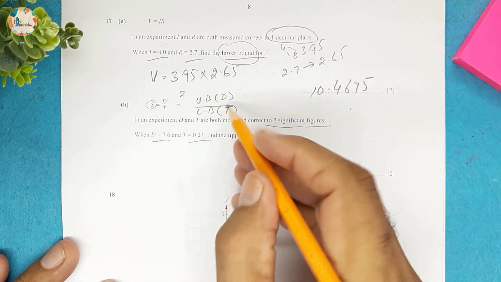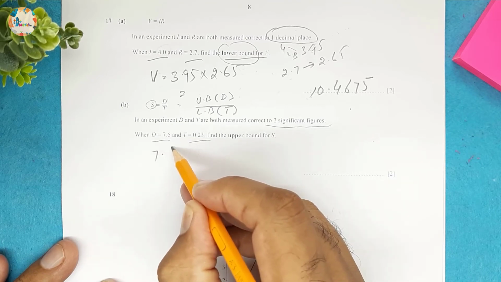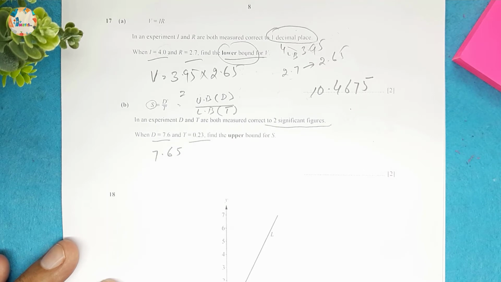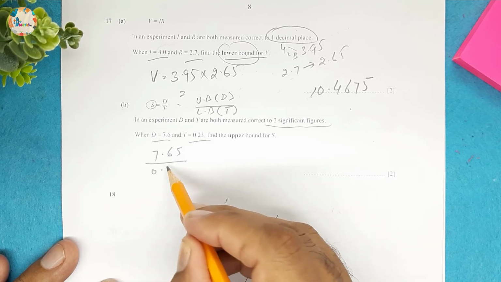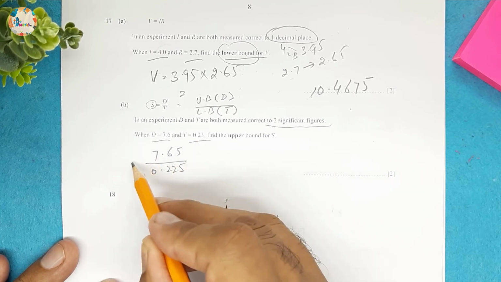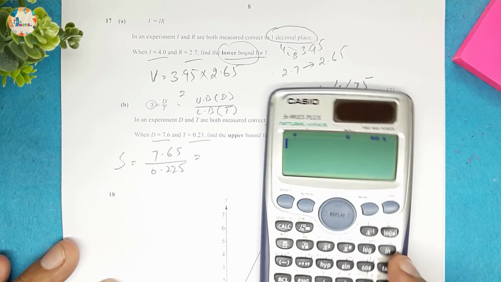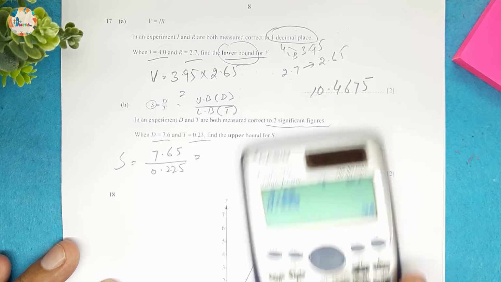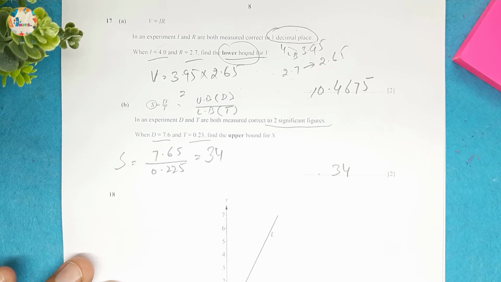Upper bound of d will be 7.65, and lower bound of t will be 0.225, and this will be equal to the upper bound of s. So 7.65 divided by 0.225 will give us 34. So our answer will be 34 over here. This is done.